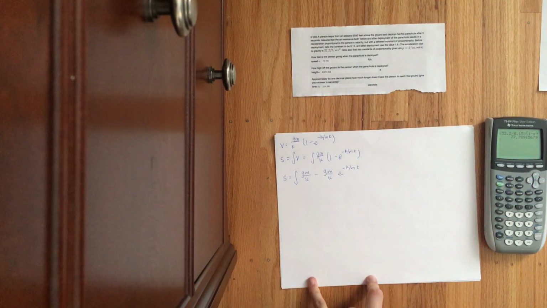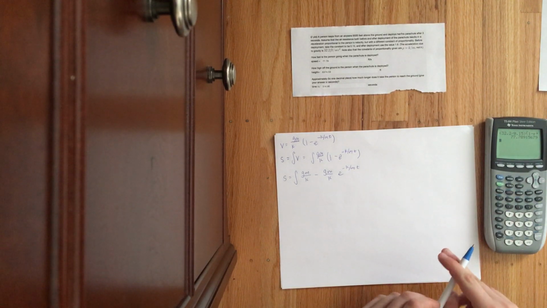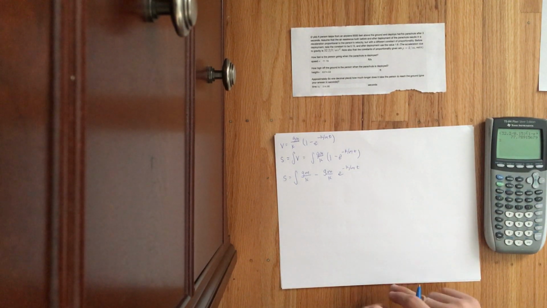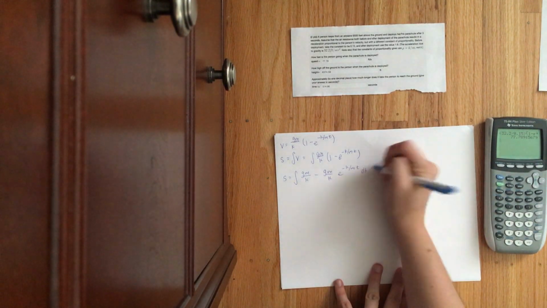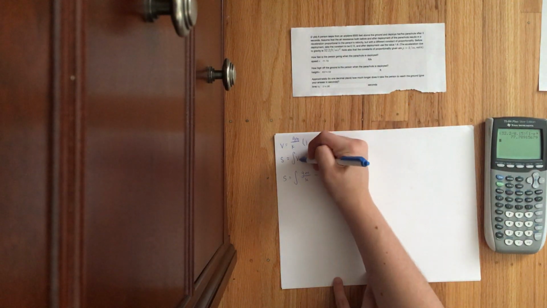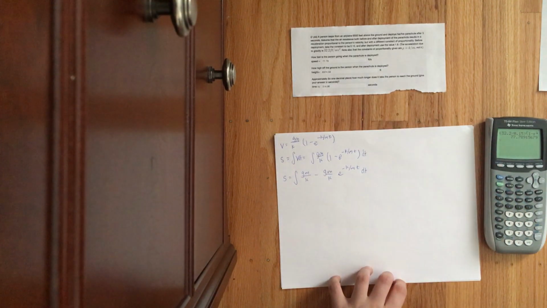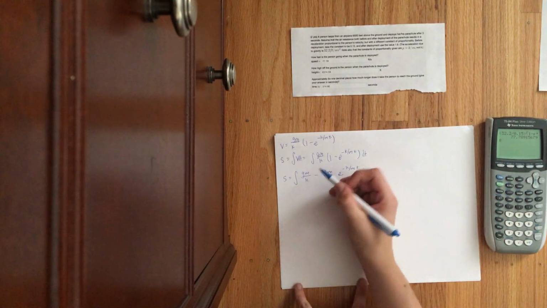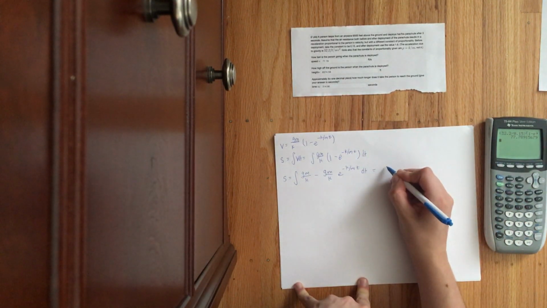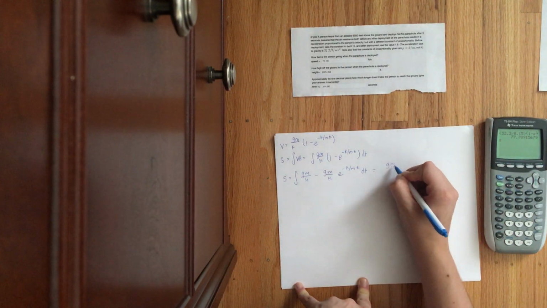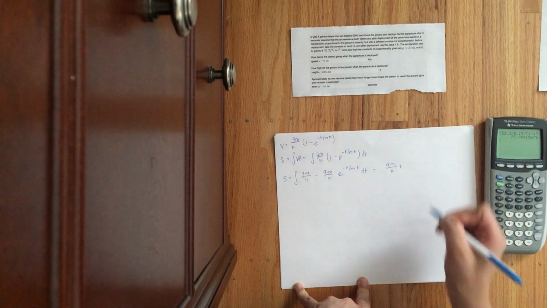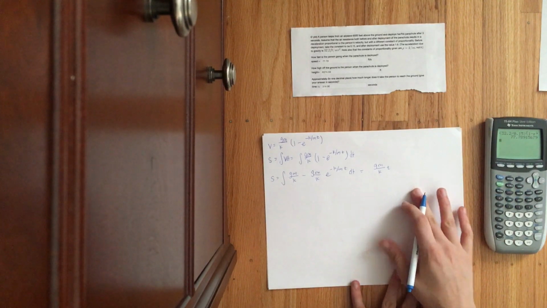And then we are going to integrate this with respect to t, which I actually forgot my dt's. I will add those now. So this is a constant, so when we integrate that, it's just going to be gm over k times t, how we would integrate any constant.